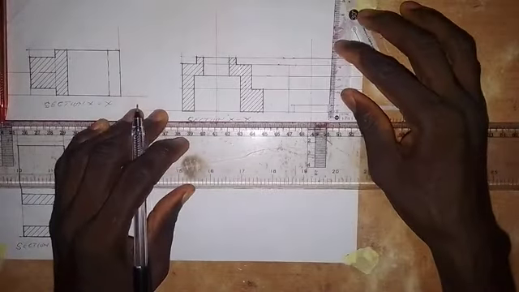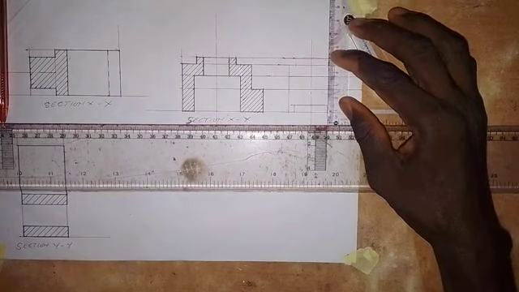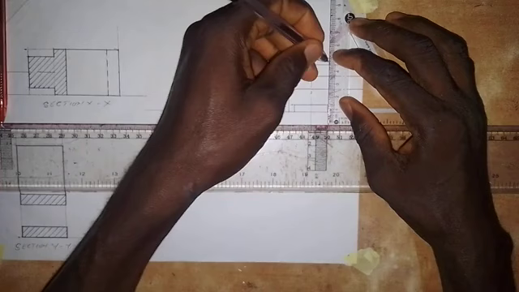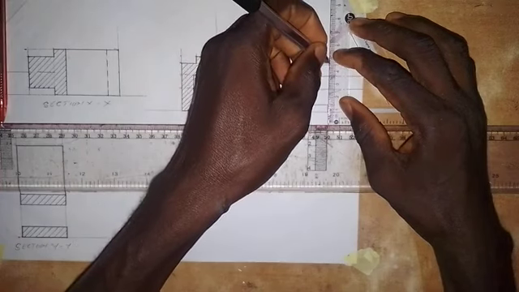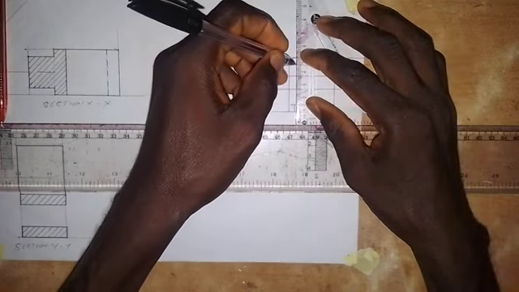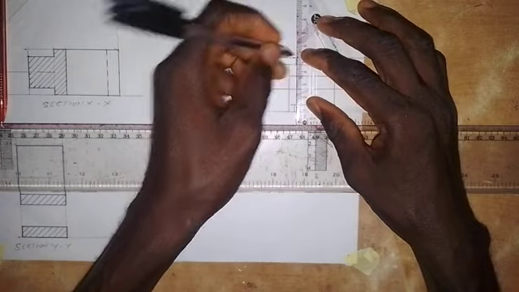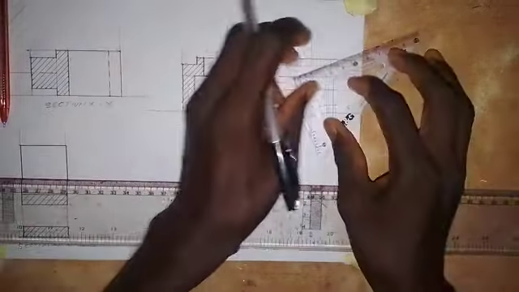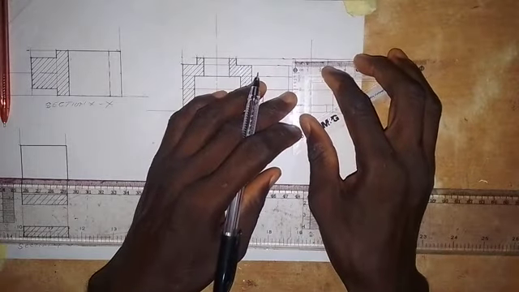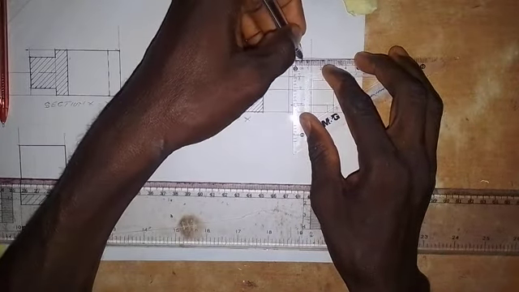So we draw a vertical line here like this, making it a thick line, and we also draw another vertical line. And then also the inner one, for the rectangular hole, we take 5 inward.